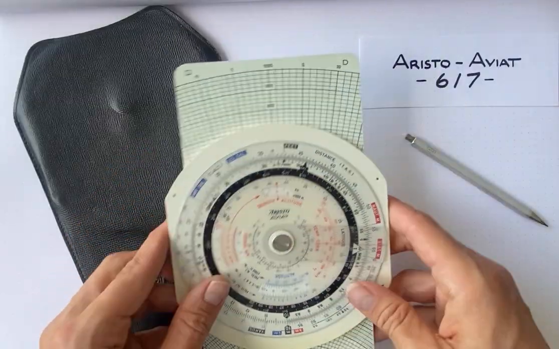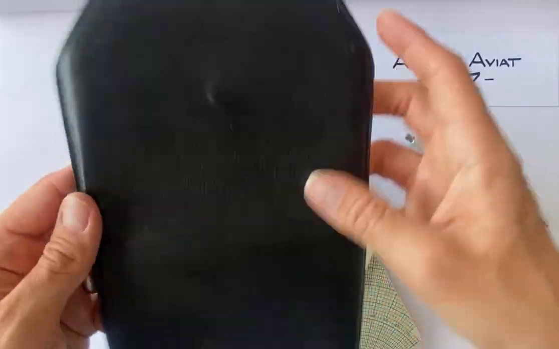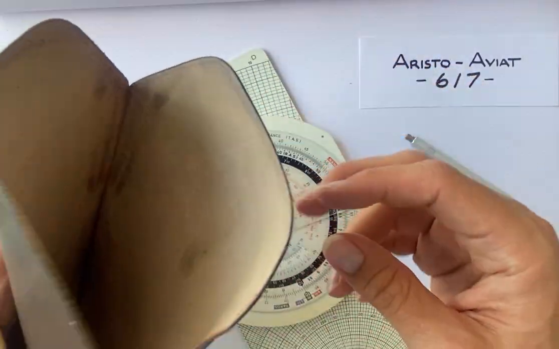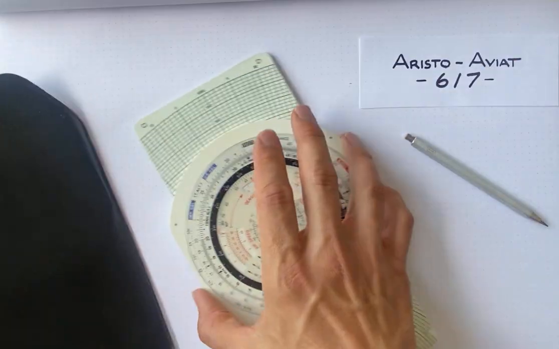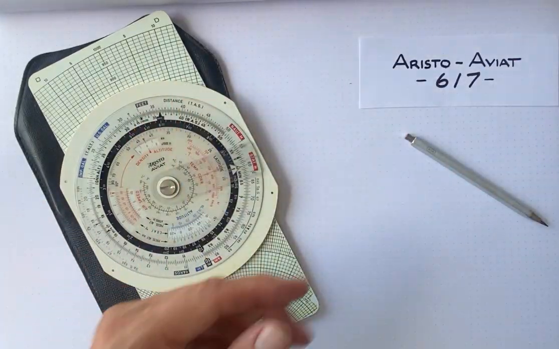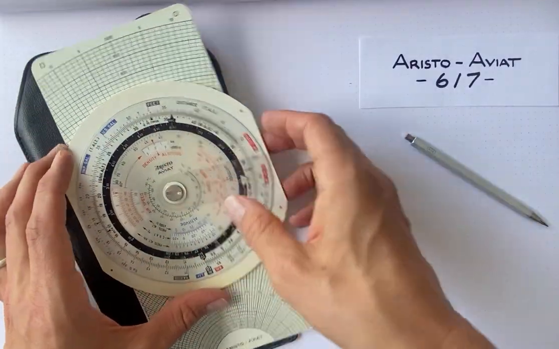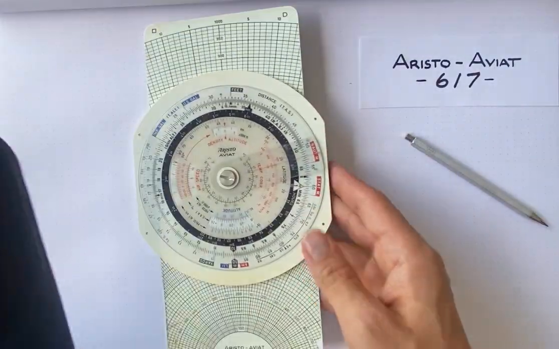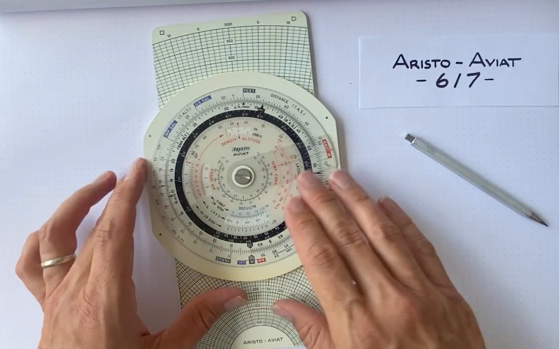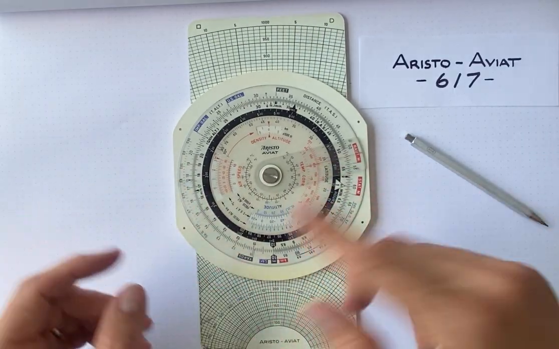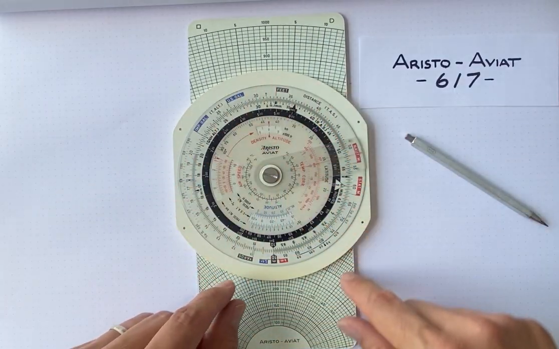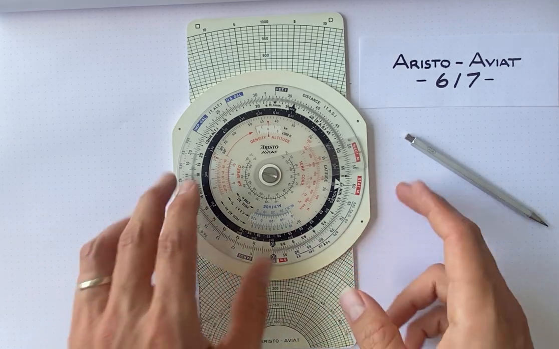One of the ways it stays in good shape is it came in a nice slip cover. So for the 617, you just slide the device right on in here, whereas if you recall, the 616 came in a nice zippered pouch. So we'll start this video by walking through a wind solution using the 617, and then we'll return to the front of the device to do a calculation on these rare outer scales.